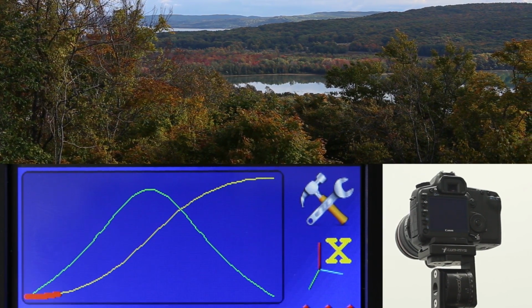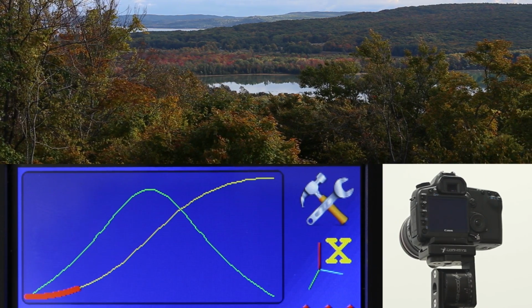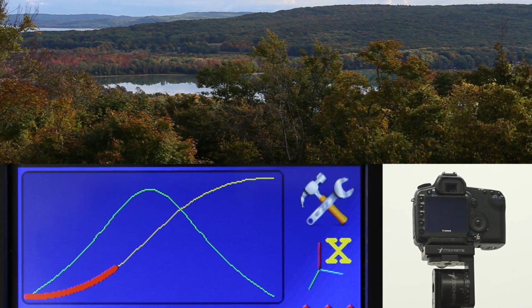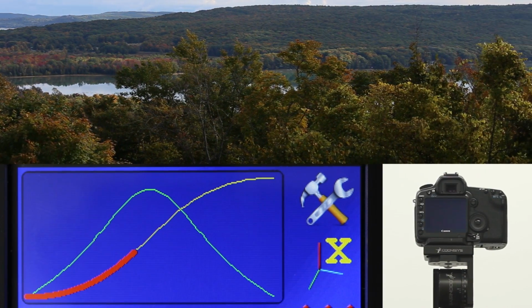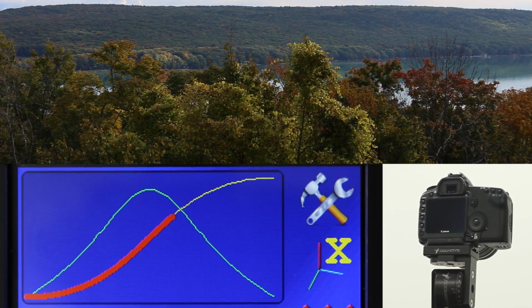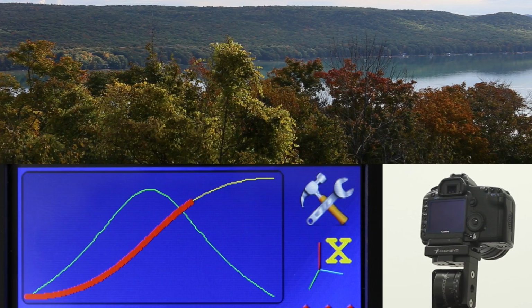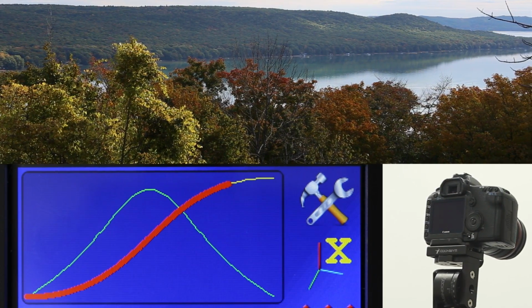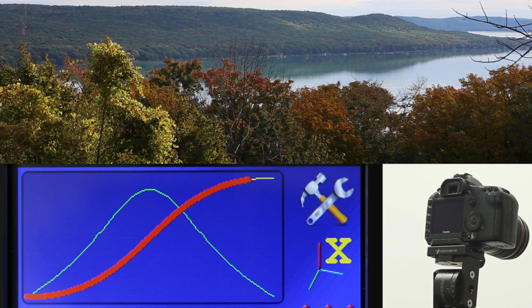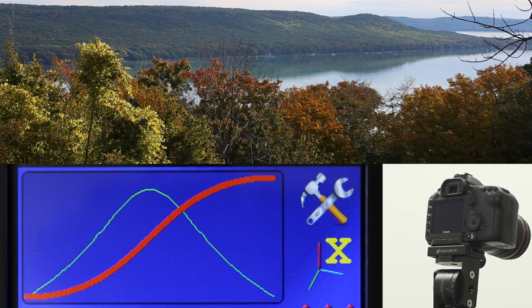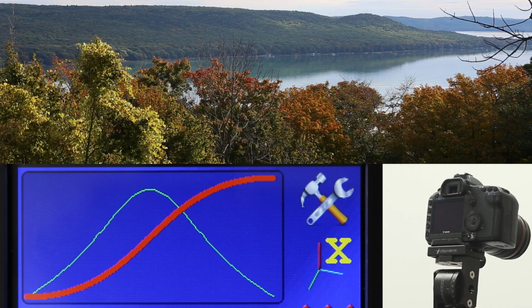So for this, we have a move of just a nature landscape taken when StackShot 3X was just a prototype. As you can see, as the pan continues, the red line gets filled in on the curve to show you visually where it's at in the process of moving through this motion profile. And there we go. We just completed our first motion profile move.